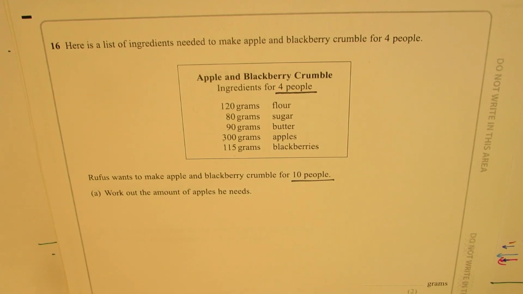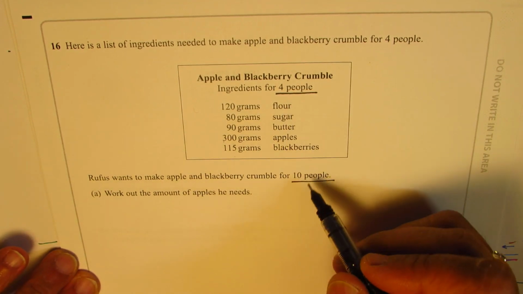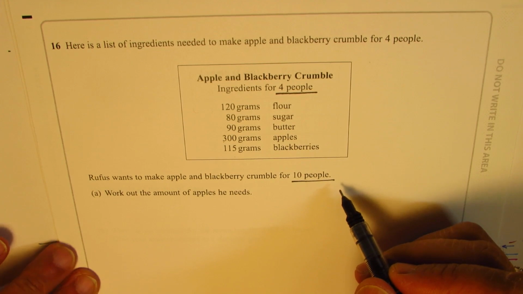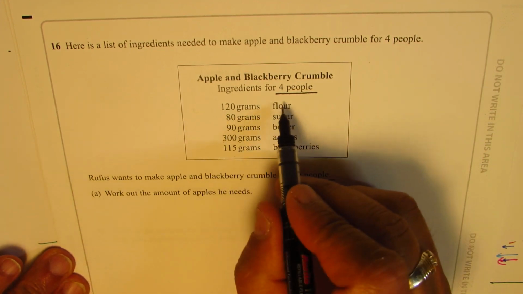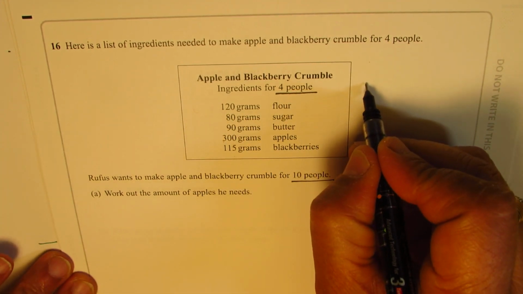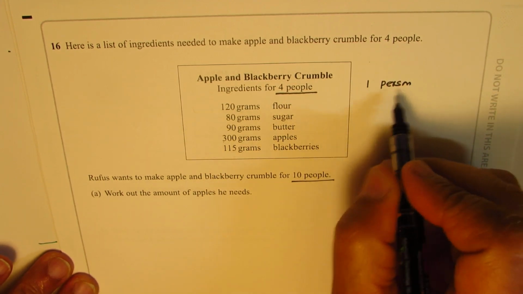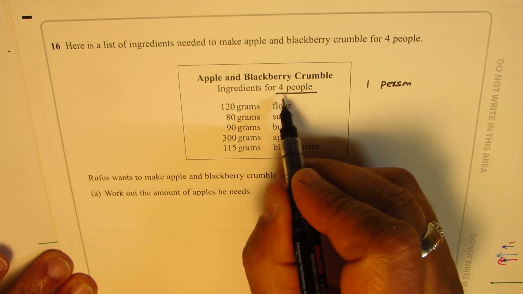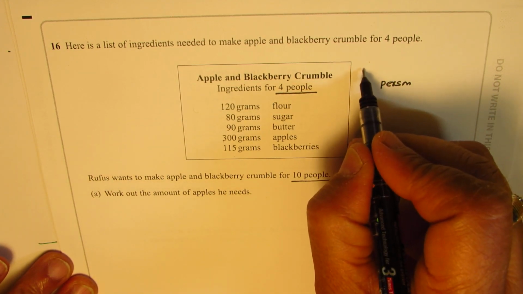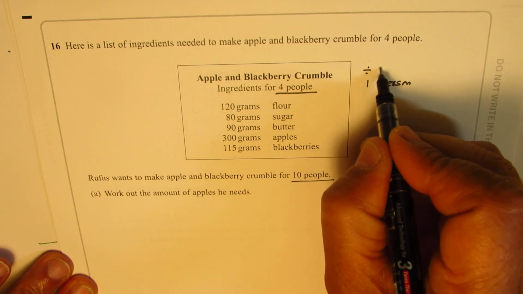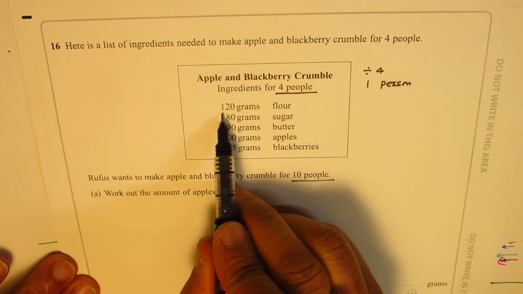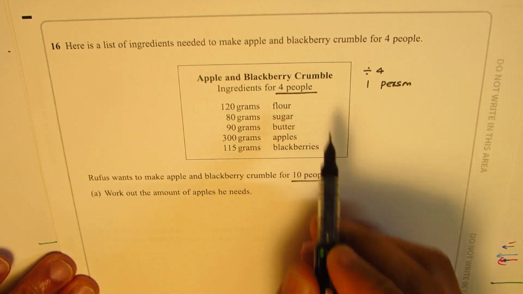Now, one way is that you can find for one person and then multiply by 10 to get for 10 people, right? So let's find all the ingredients for one person. To find one person, we have to divide all this by 4, right? So when you divide, the calculator is again allowed, right?